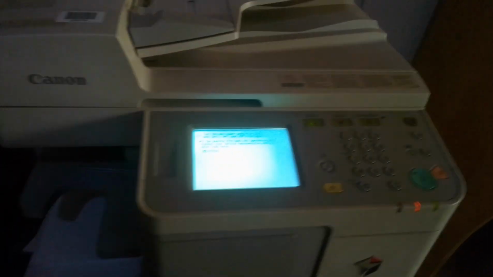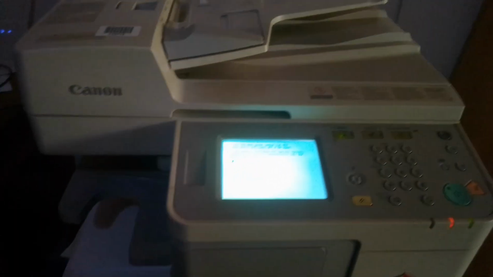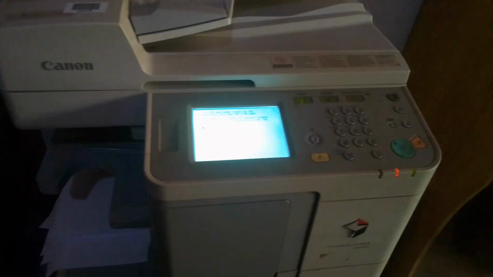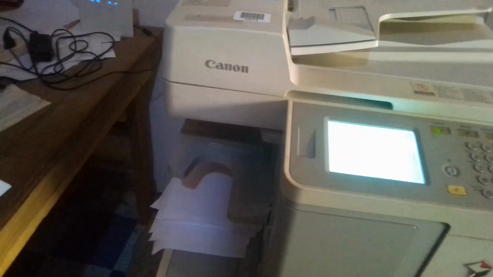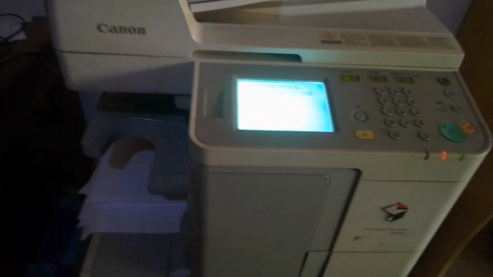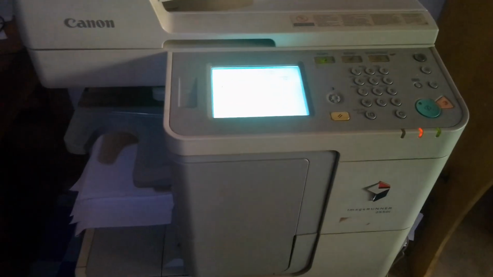As you can see on your screens, I have a printer, or a photocopier, in front of me, and the name of this printer is Canon IR2530i.